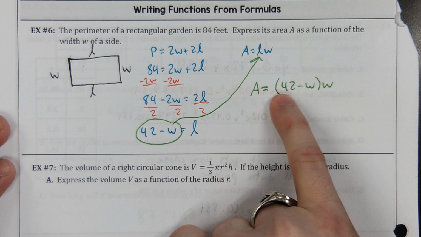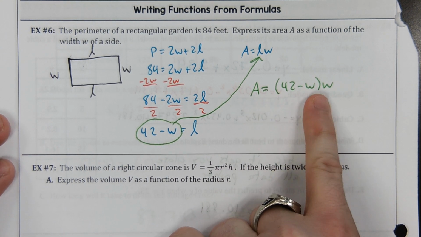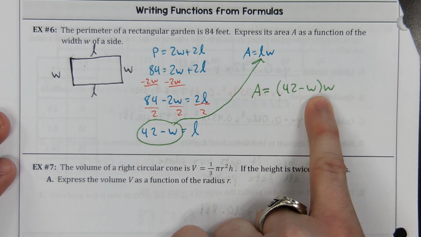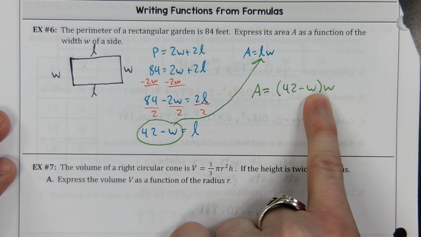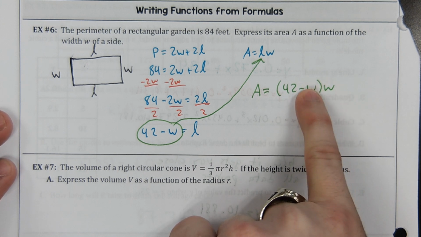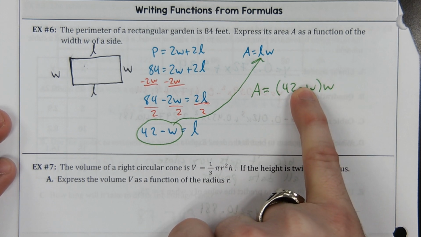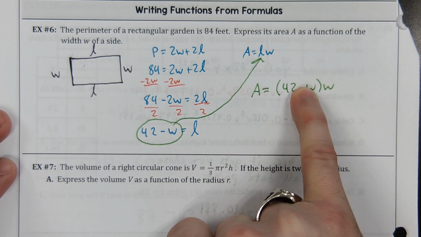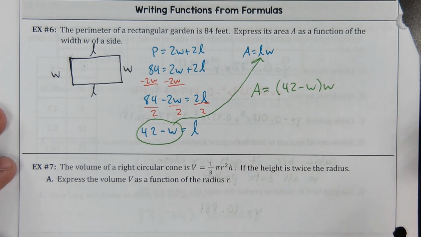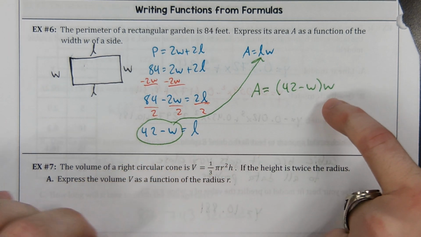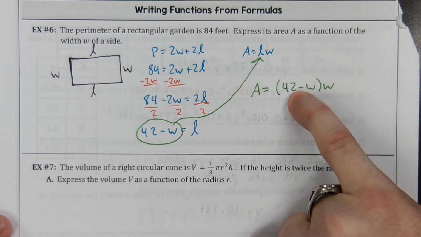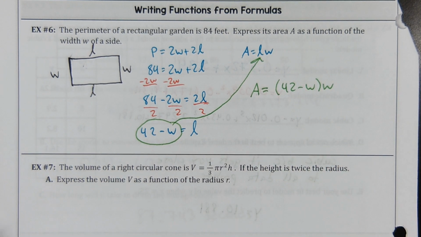What would be the degree of this polynomial? This is degree 2 if you FOIL, right? If you distribute? Yes. That makes it a quadratic. Does it point up or down? Down. The reason why it points down is because this W squared will have a minus sign in front of it. What does every downwards parabola have in common? They all have a maximum. And the maximum will always be halfway between its 2 zeros. Those zeros are 0 and 42. The area maximizes when the width is 21.